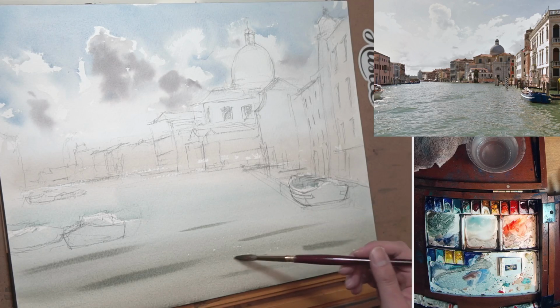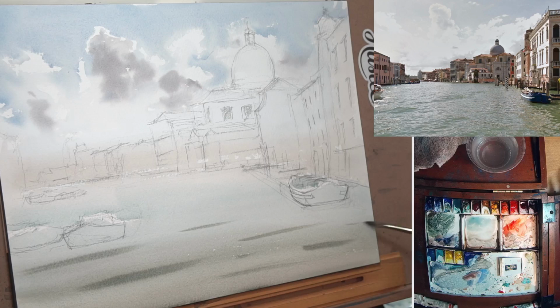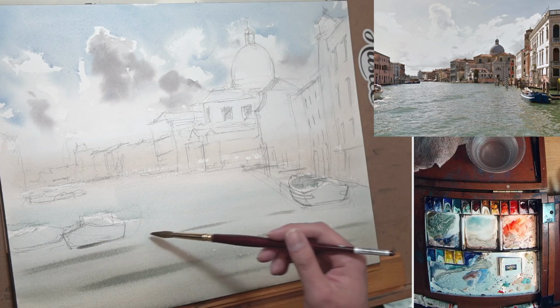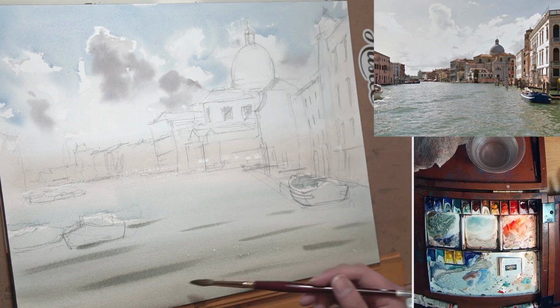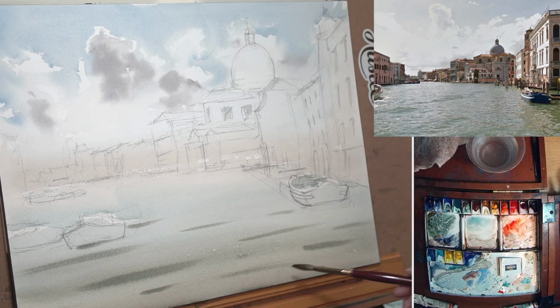Okay, so this painting, I'm not gonna copy all the things that I see in the photo because the water is very, very still. It's captured by a camera, so everything is pretty much still. So if I just copy everything that I see from the camera, the painting is going to look very still and very stiff. And I want to give it a little bit sense of movement here.